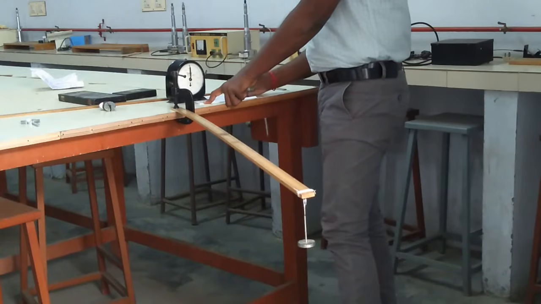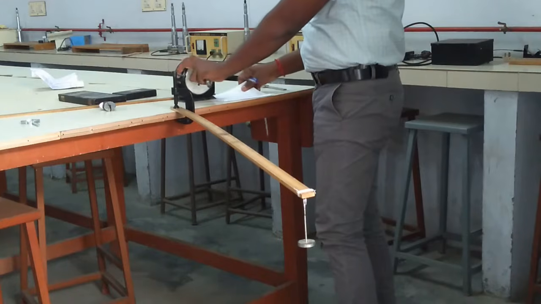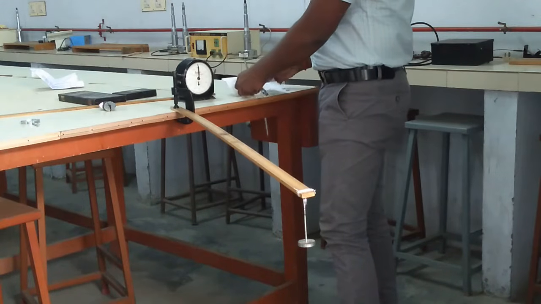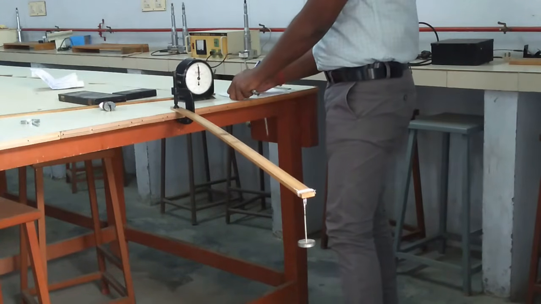Finally, we tabulate the readings and get the mean value of the thickness of the bar.